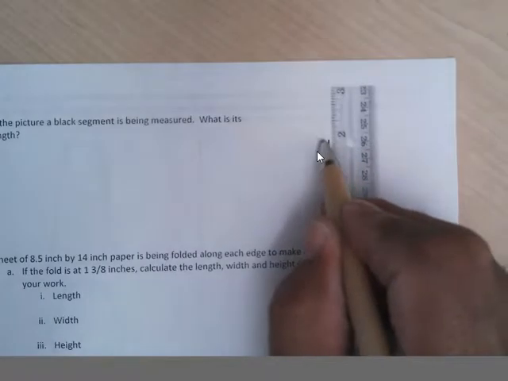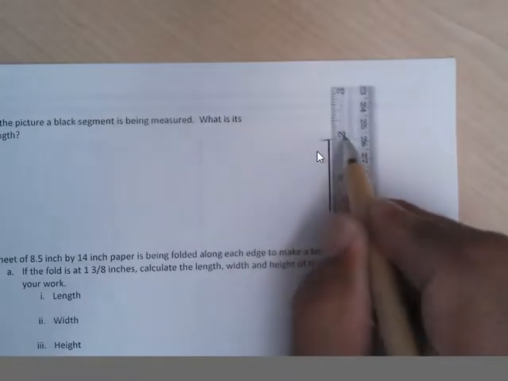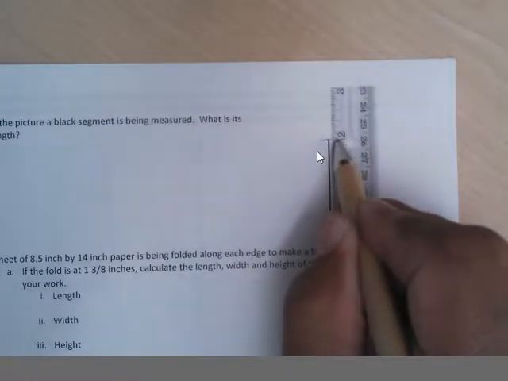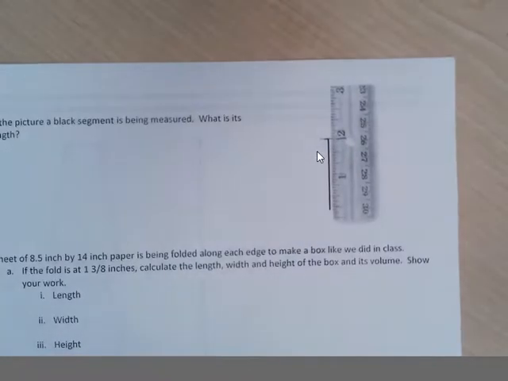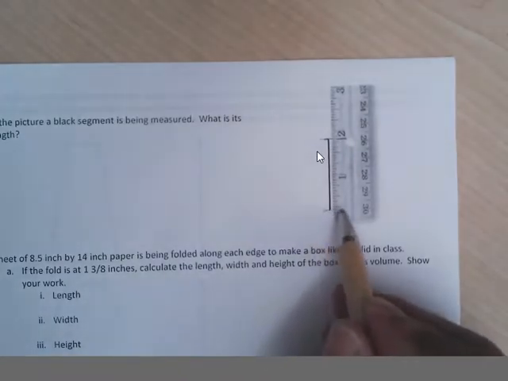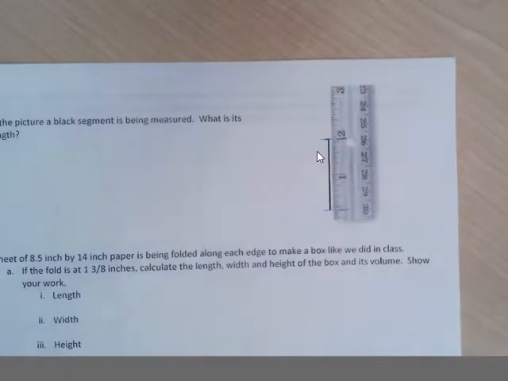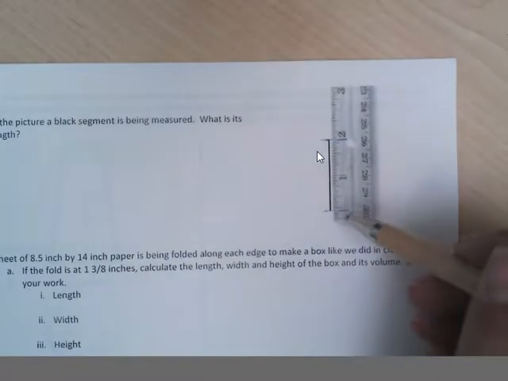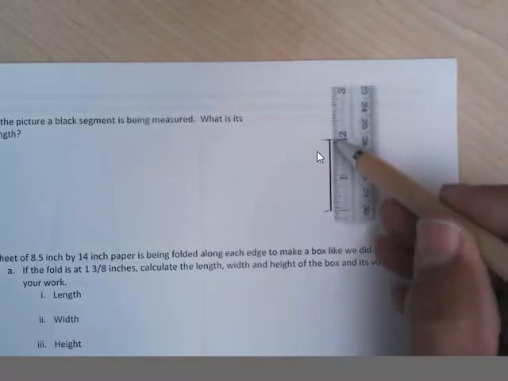So there's the end of the line, and it looks like it lines right up with that mark. And I look at the end of this line, it looks like it lines right up with that mark. And when you count on a ruler, you count how many steps it is, not how many marks.